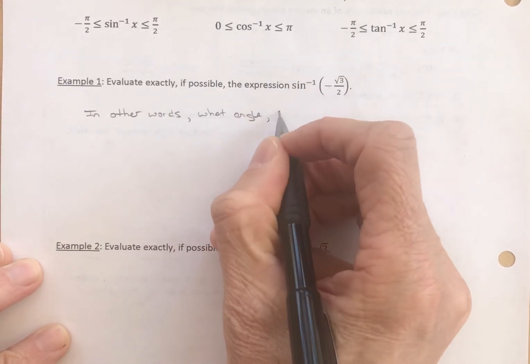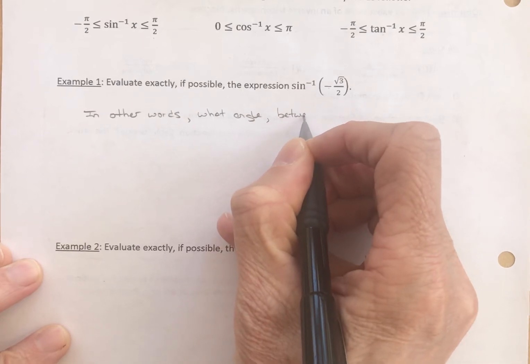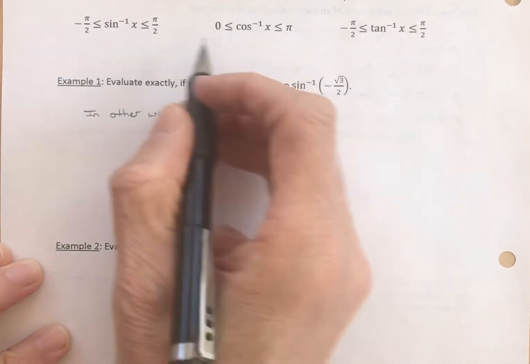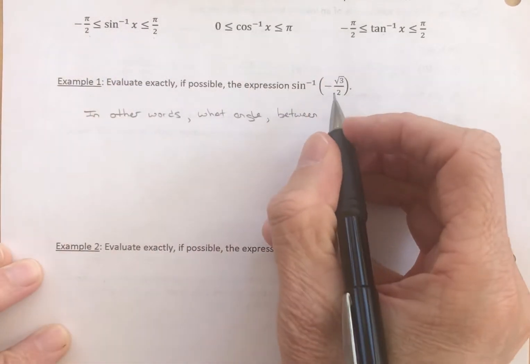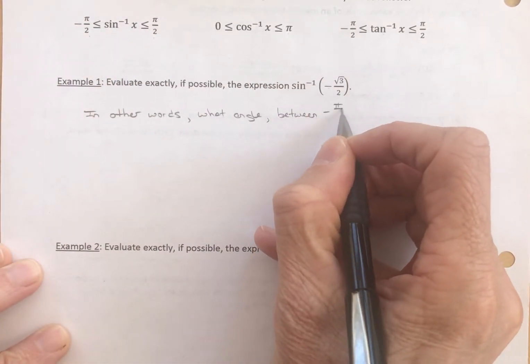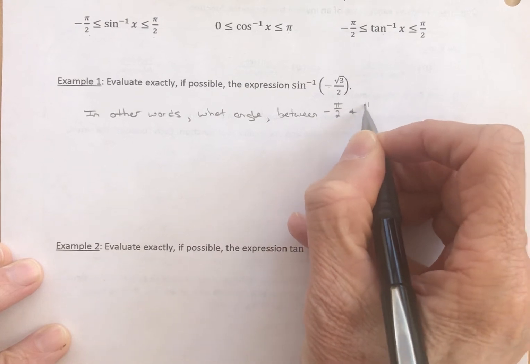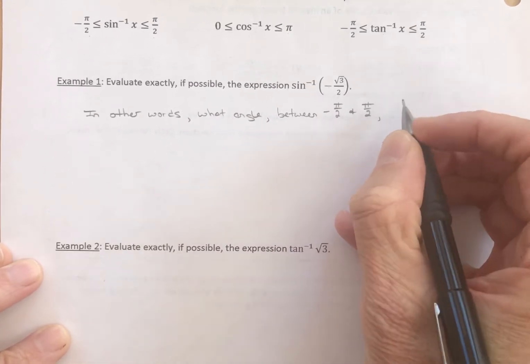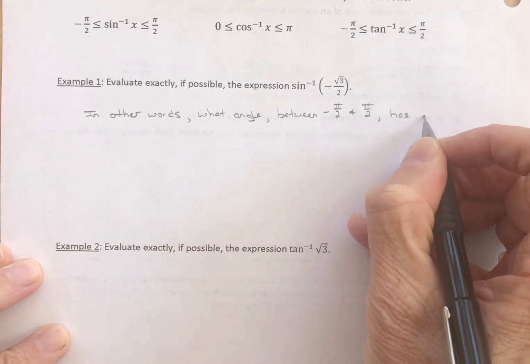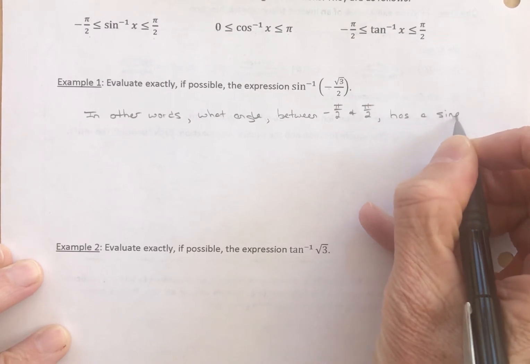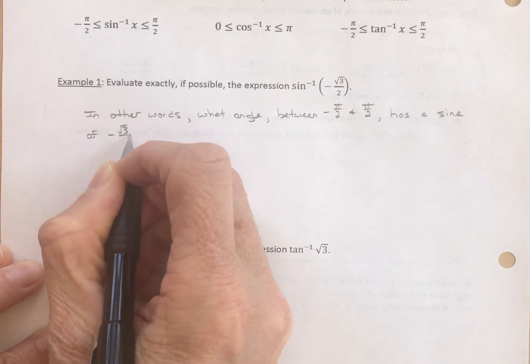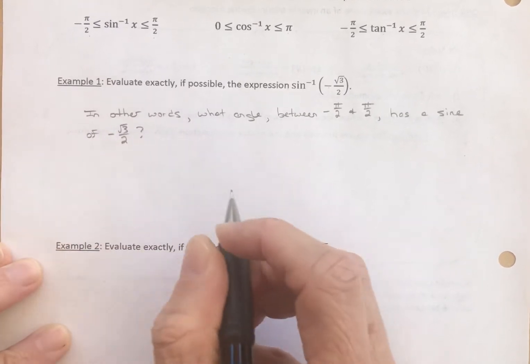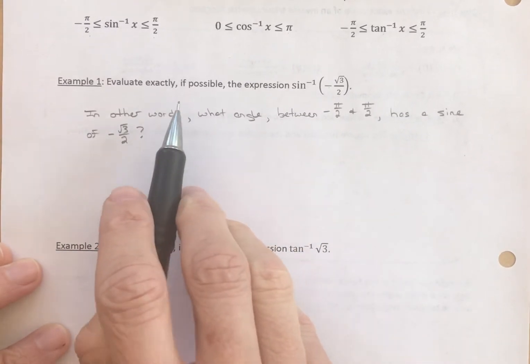What angle, and we're talking between, well, this is the inverse sine, so we're going to be between negative pi over 2 and pi over 2, has a sine of negative root 3 over 2. So that's how we're reading this.